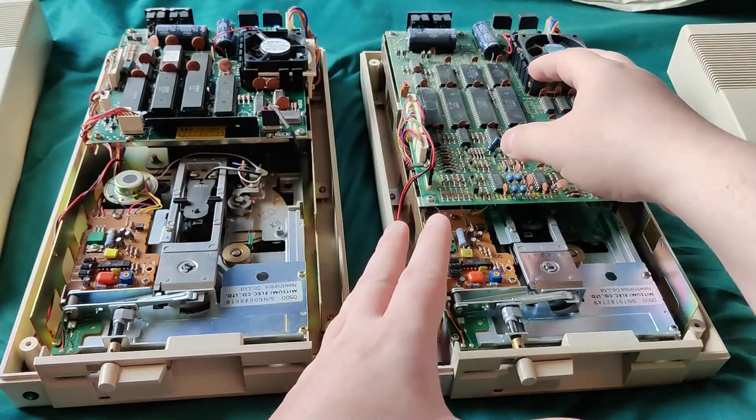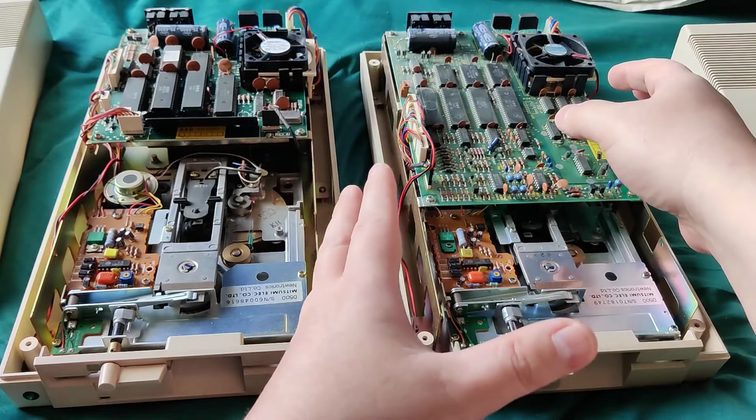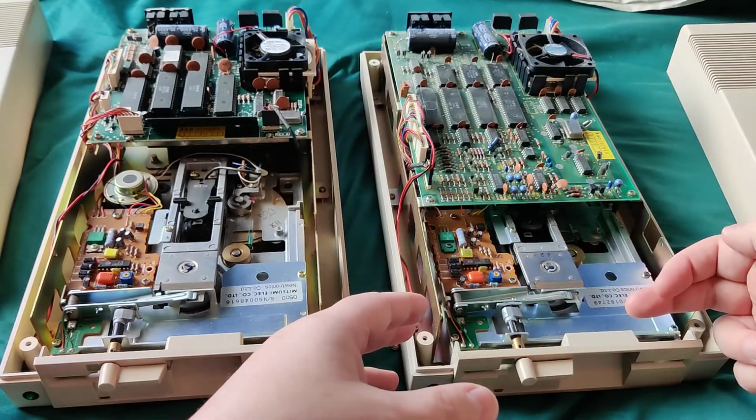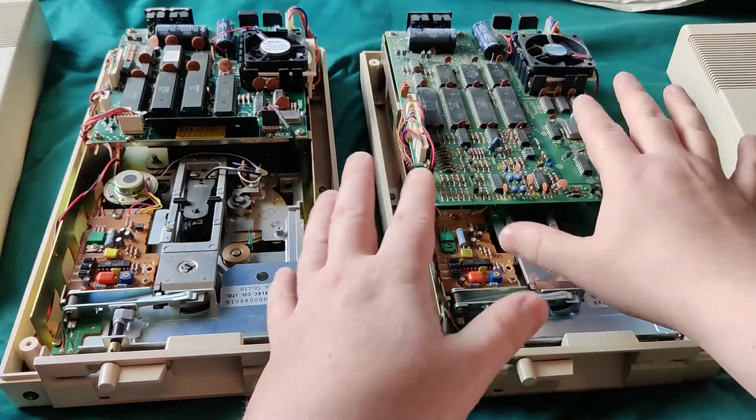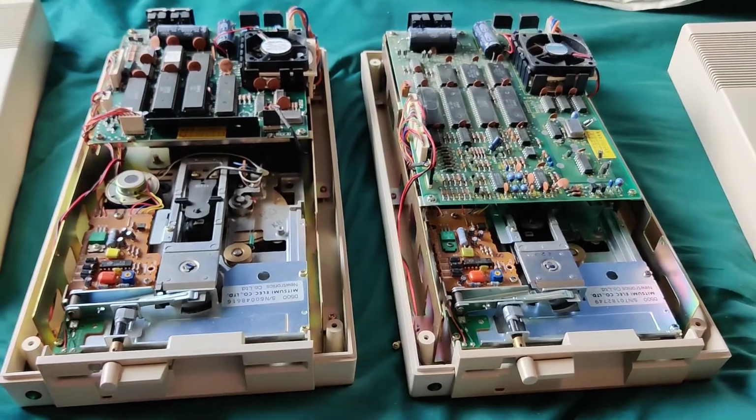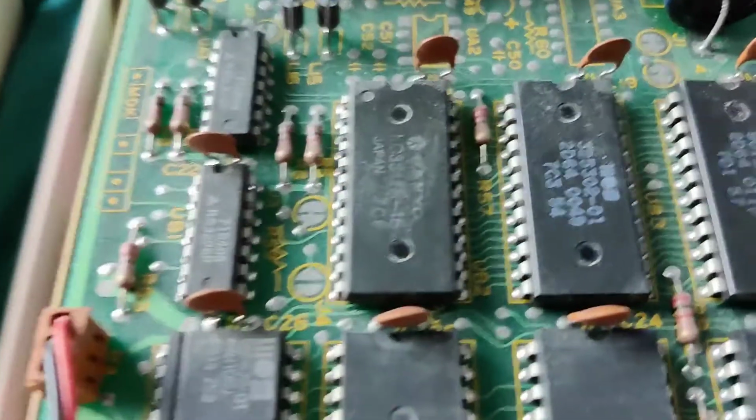This one has a 1541 firmware. You have 2 versions of this. You have one that goes all the way over here. So this one is a kind of a middle length board. So anyway, that makes it much easier for us. So let's just get in closer so I can show you.